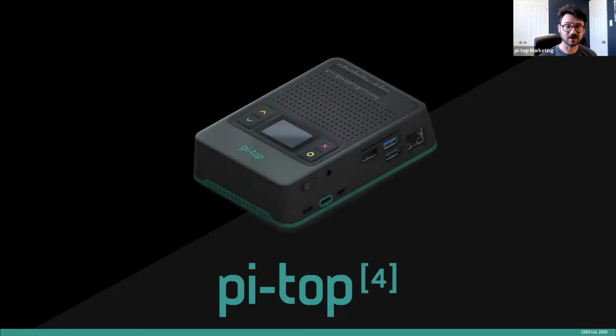And the pitop 4, like I said, is a modular piece of technology that is not really exactly like anything else out there. Honestly, if you're not familiar with the device, it's kind of hard to wrap your brain around at first because it can be and do so many different things.